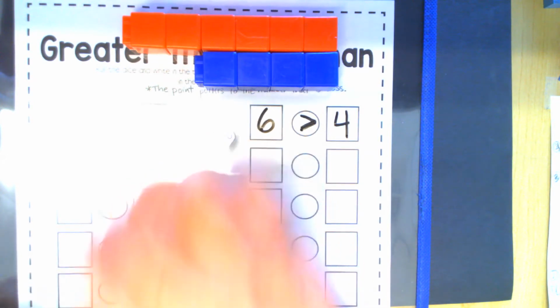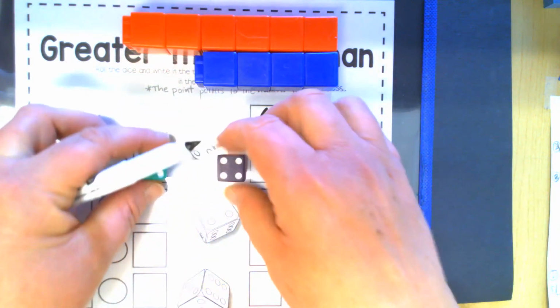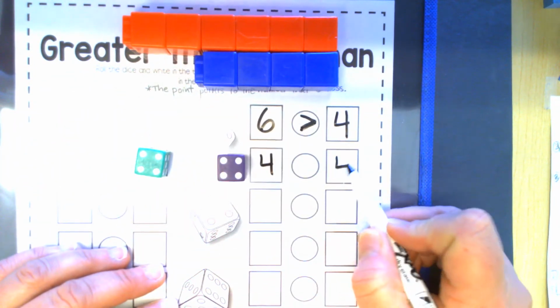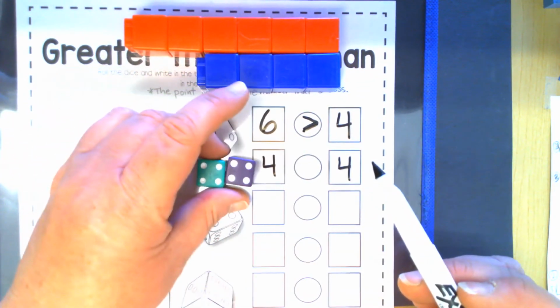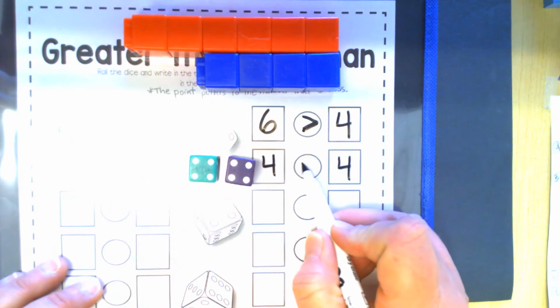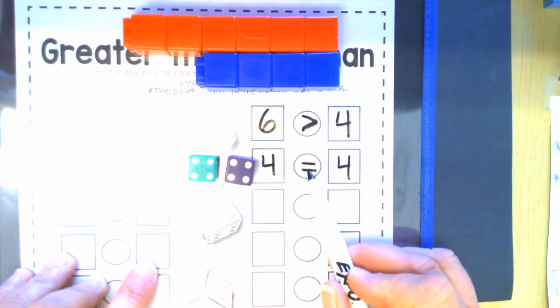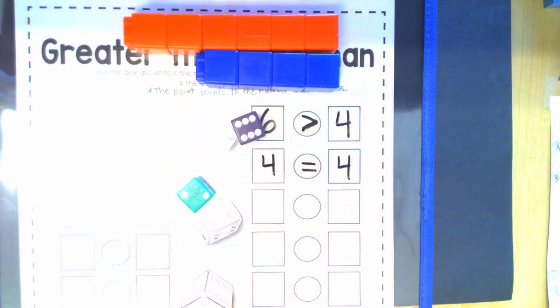Now, let's pretend I shook doubles, that I shook 2 of the same number. Maybe I shook a 4 and then another 4. Well, if the numbers are equal or the same, I can use an equal sign in this box right here. So 4 equals 4. Now, I'll shake one more time.